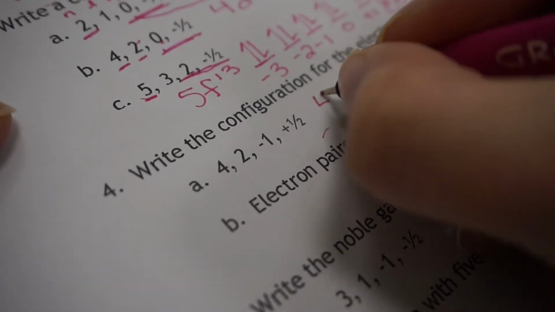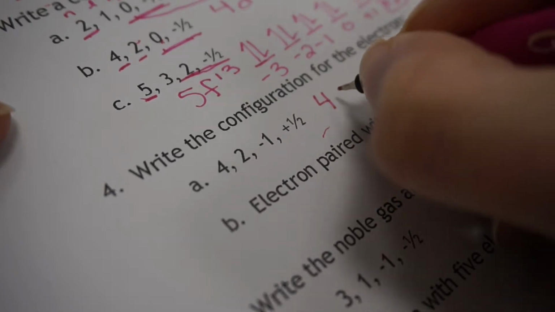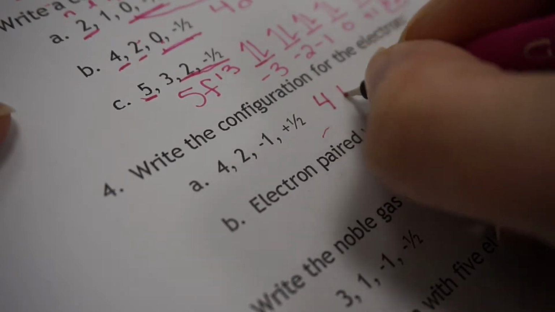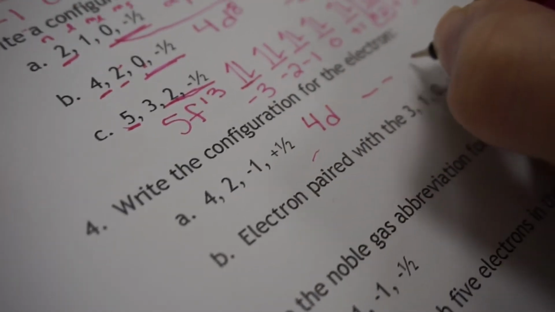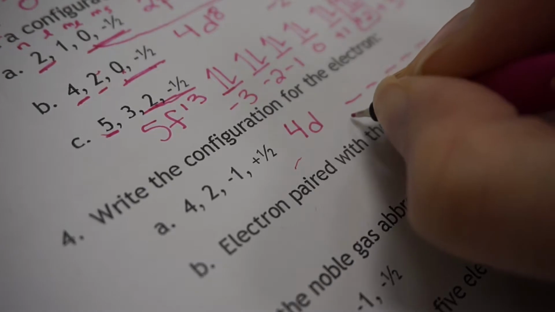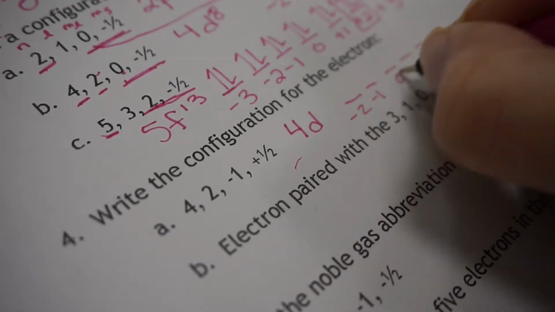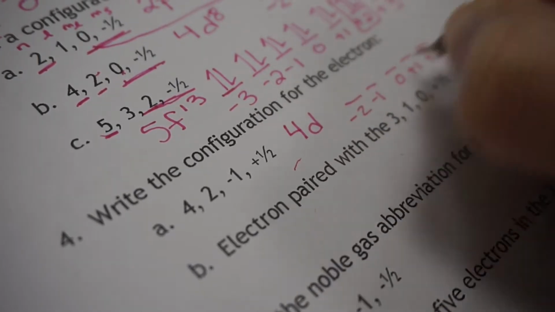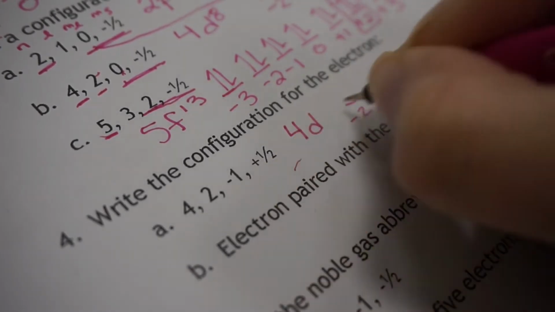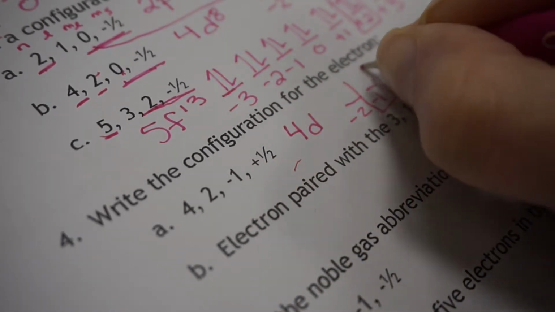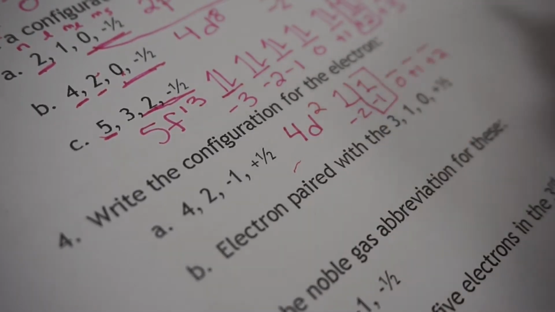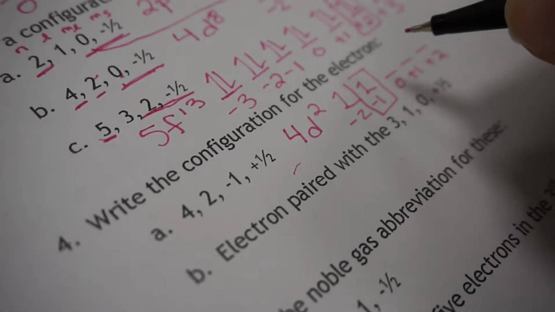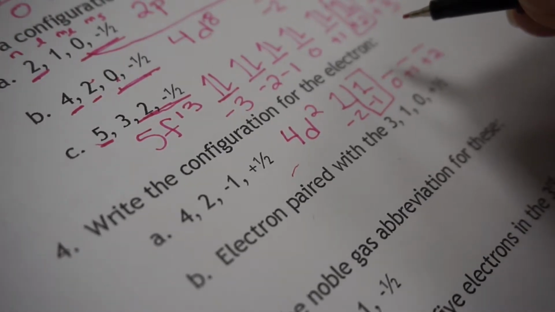So this would be n = 4. l = 2 is equal to d. And so d would be 1, 2, 3, 4, 5: minus 2, minus 1, 0, plus 1, plus 2. And then we fill it up until we get to the minus 1 spin up. So it's 1, 2, so it's 42. 42, that's zirconium.